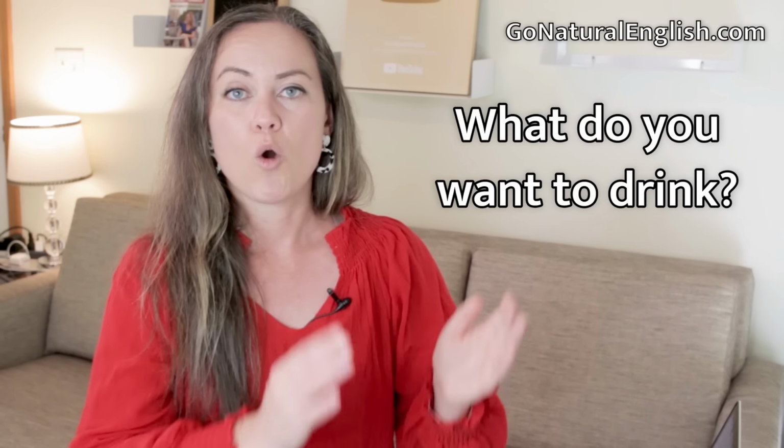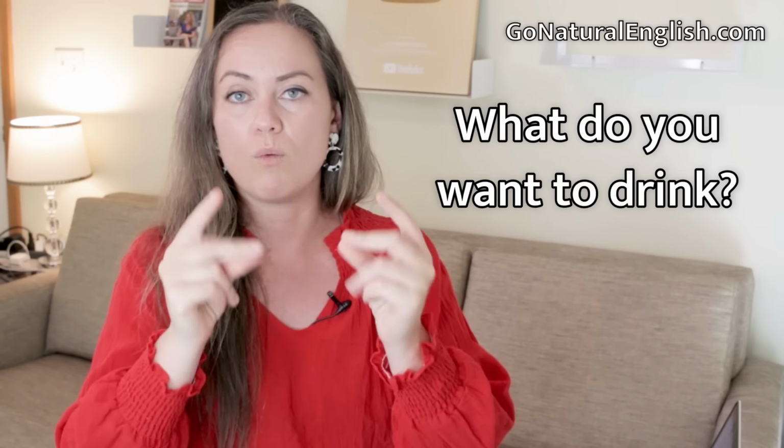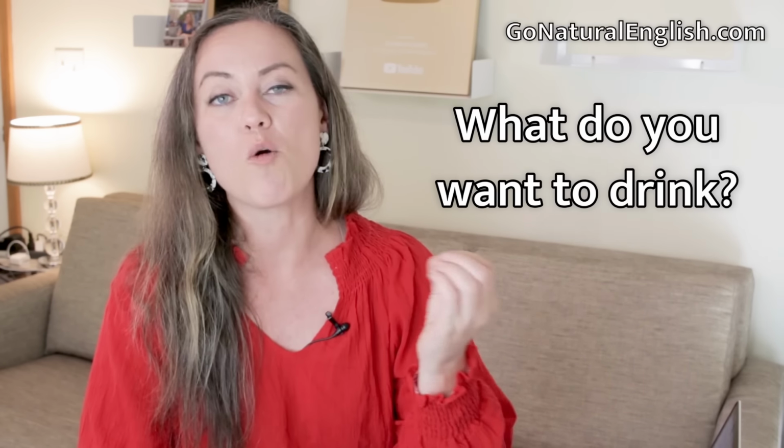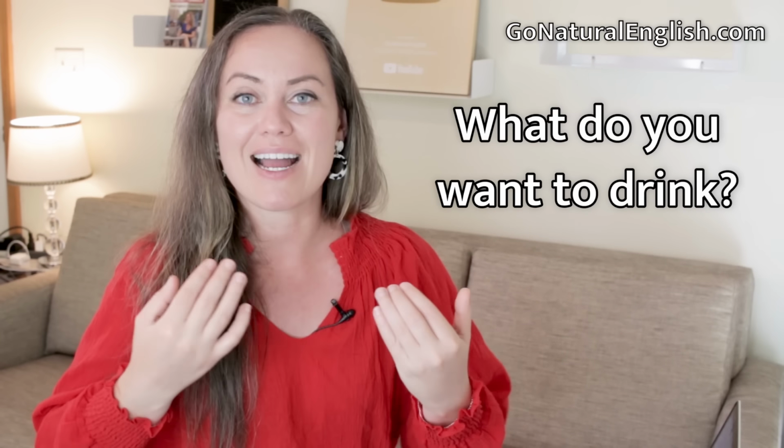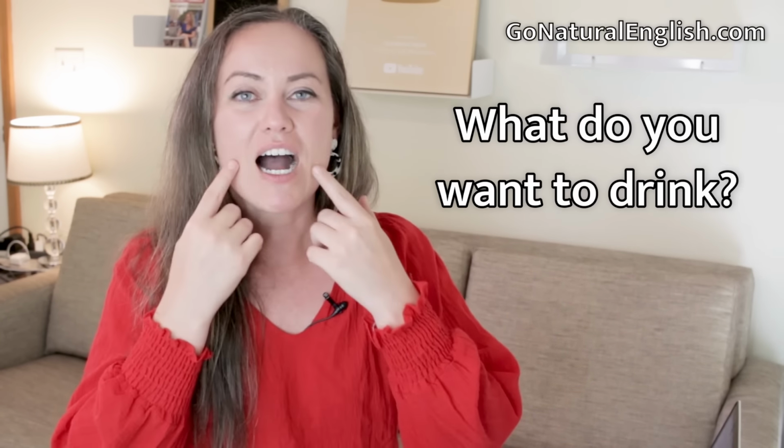When we speed things up, we're not actually speeding up our rate of speech. It's still the same speed. What do you want to drink? What do you wanna drink? It's not faster, but it sounds faster because we're omitting some of those sounds that you hear when we speak very clearly. So our connected speech happens when we relax our speaking muscles, our tongue, our lips, and these sounds change because we're not putting as much effort into our enunciation.